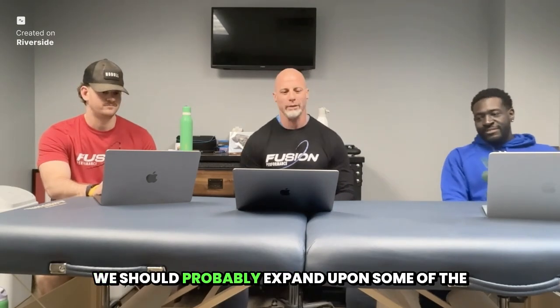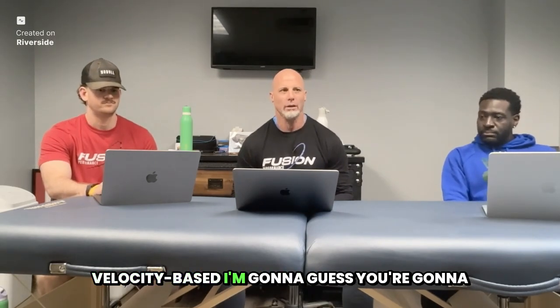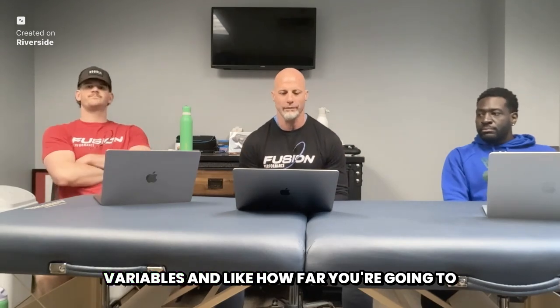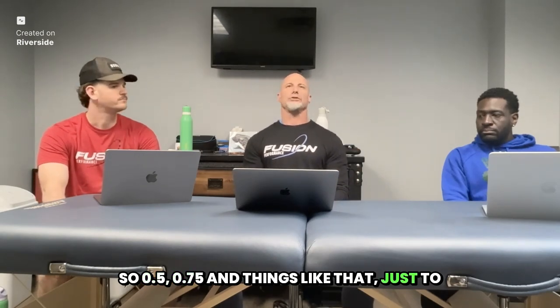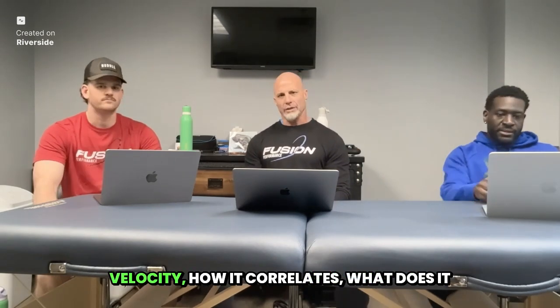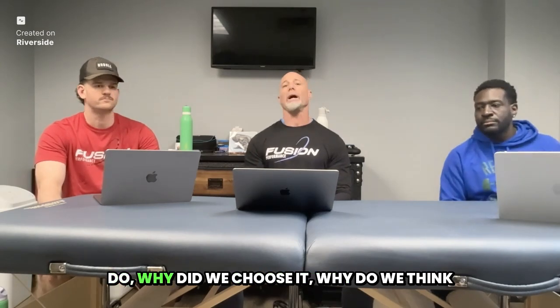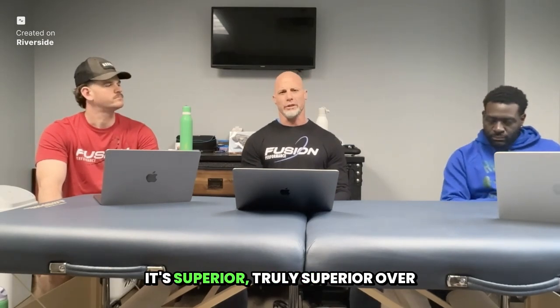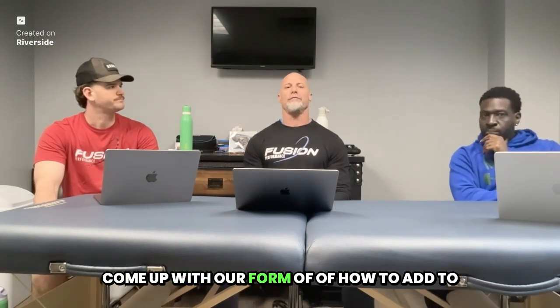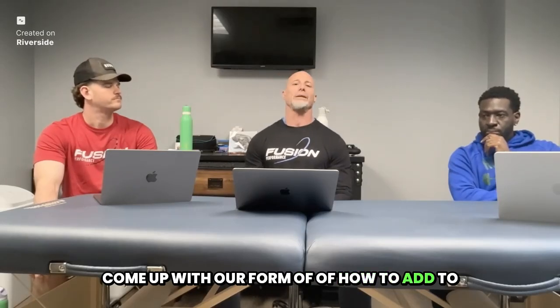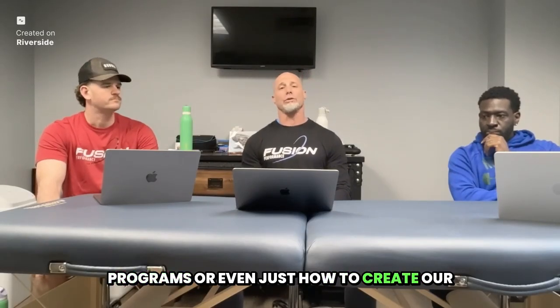So we should probably expand upon some of the velocity-based variables, like how we're going to be using the speeds, 0.5 to 0.75 and things like that, just to give you a reference of what is velocity, how it correlates, what does it do, why did we choose it, why do we think it's truly superior over progressive overload, and the testing that we do to come up with our form of how to add to programs, or even how to create our programs individually for each athlete.